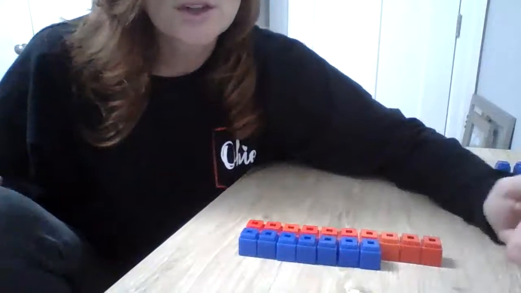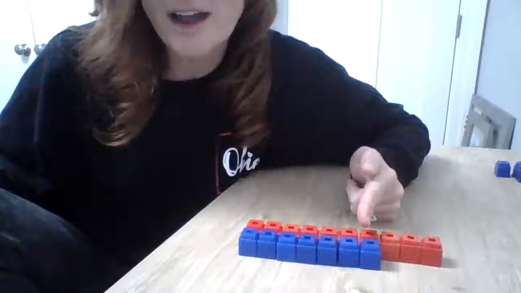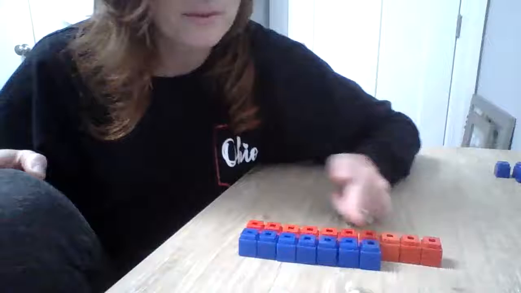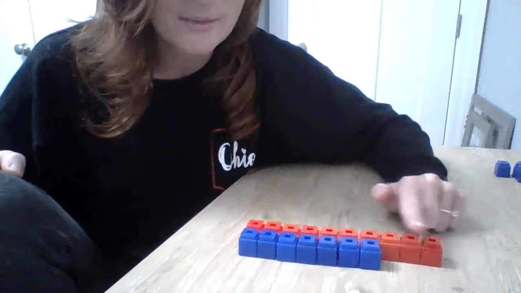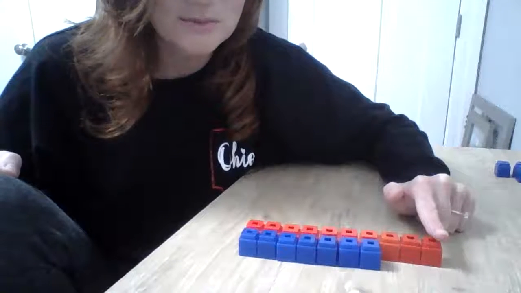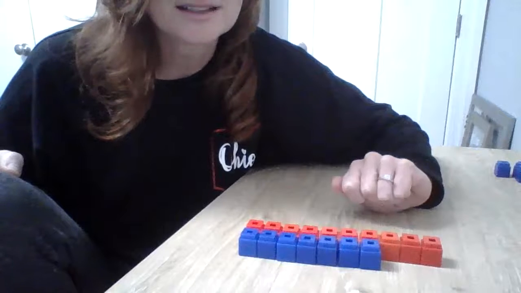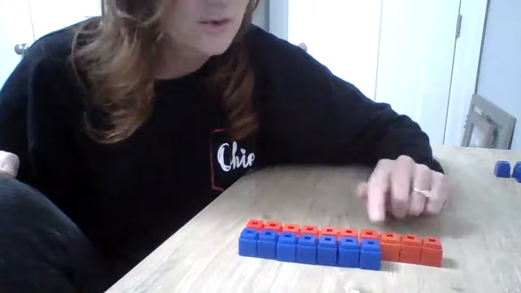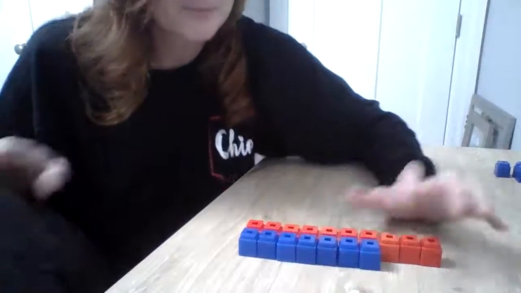Once we've lined these up, we can see right here is where they were at a tie, right? This is where they would have each had 7. But we know the red train has 10. So how many more cubes does the red train have than the blue train? Yes, it has 3 more cubes. So the red train has 3 more than the blue train. So that's looking at the problems with an actual physical model. We are comparing the two numbers.